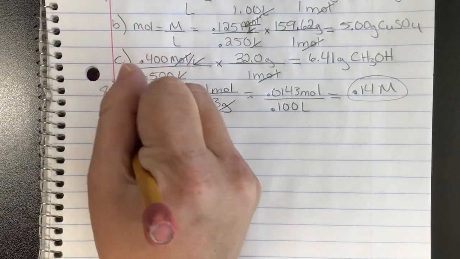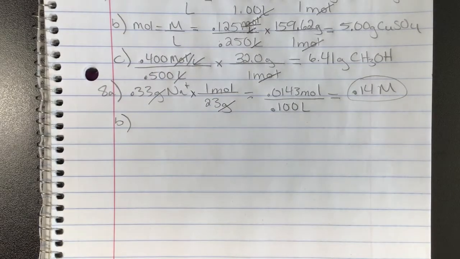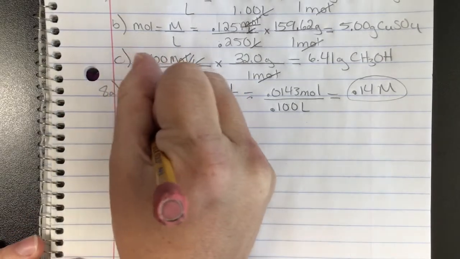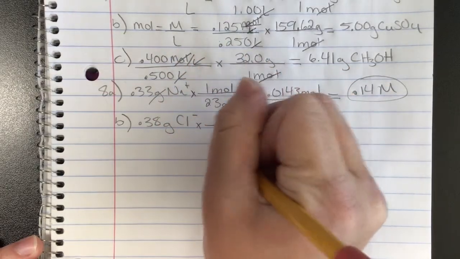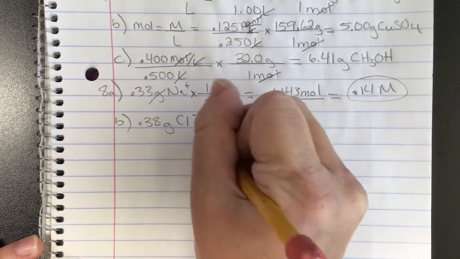Okay, that was A, now B. Okay, same thing, except now we're starting with 0.38 grams of chlorine. So we need molar mass to get us to moles.